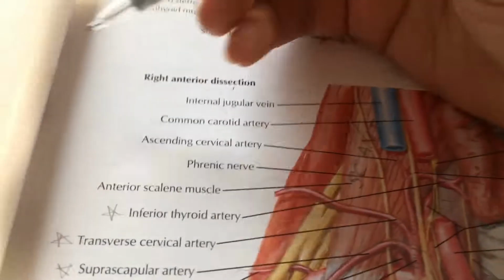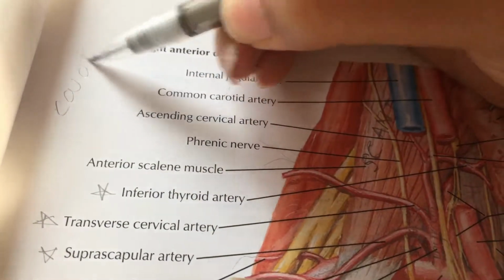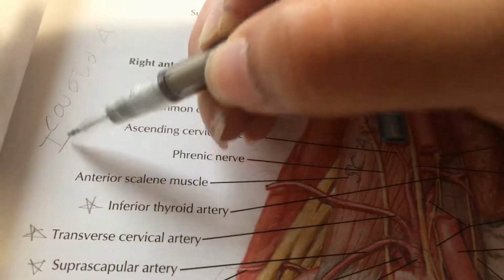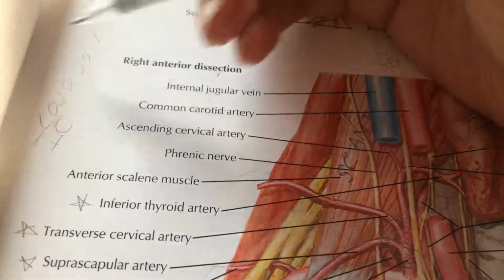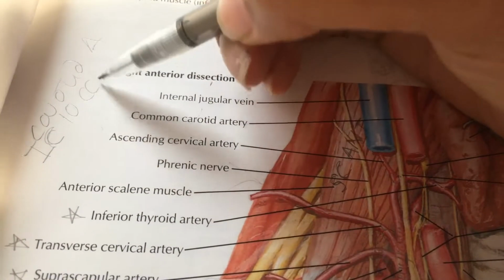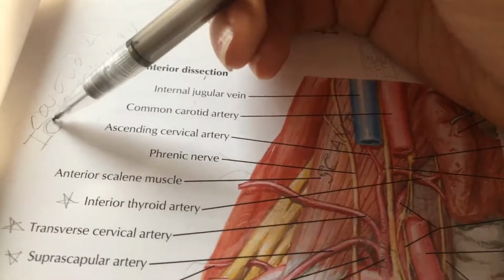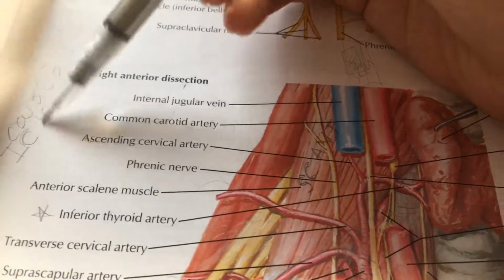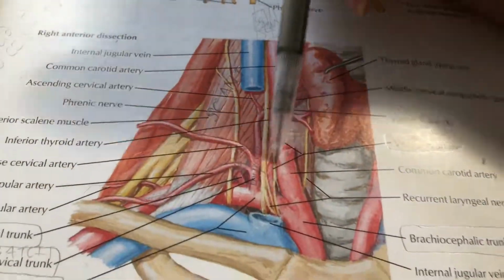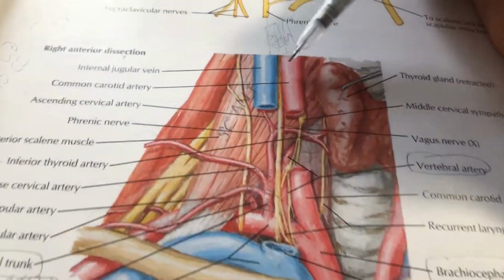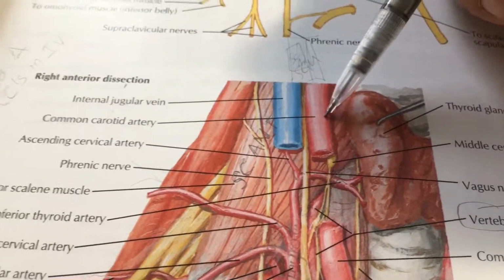If you remember the carotid sheath, carotid triangle mnemonic, it was IC 10 CC's in the IV. IC stood for internal carotid artery. 10 was the vagus nerve, and this is the vagus nerve traveling right between the internal jugular vein and the common carotid artery.